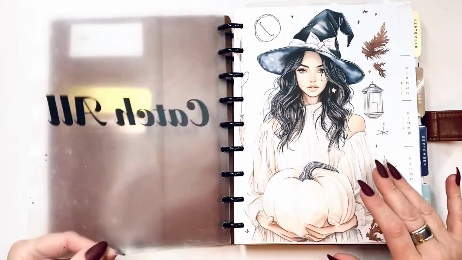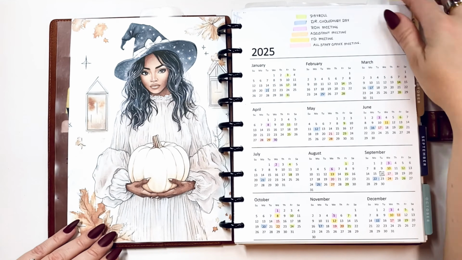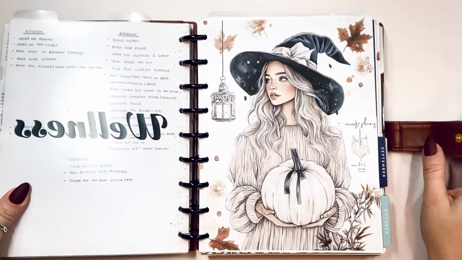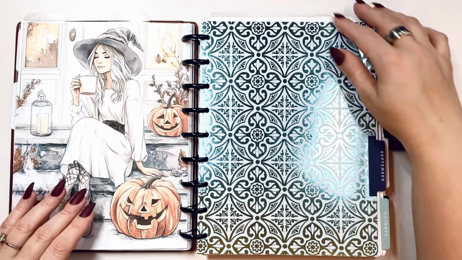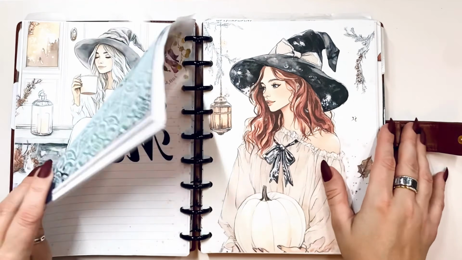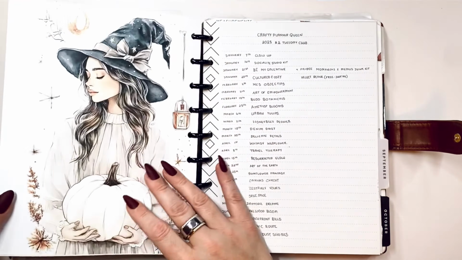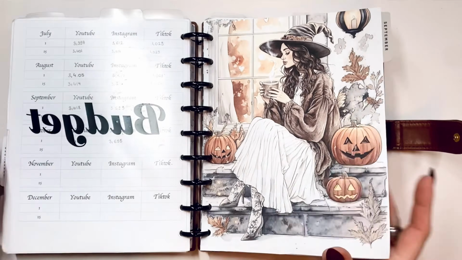Also, I have upgraded my dashboard. So let me just show you. So this is from Planner Press. It's a subscription. I printed them, I glued them together, and they now live in my planner. All of these lovely witches and the brew.